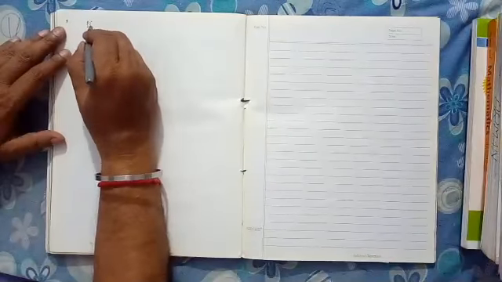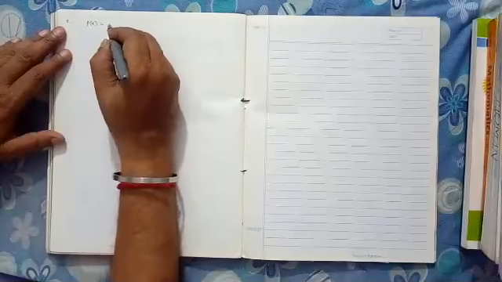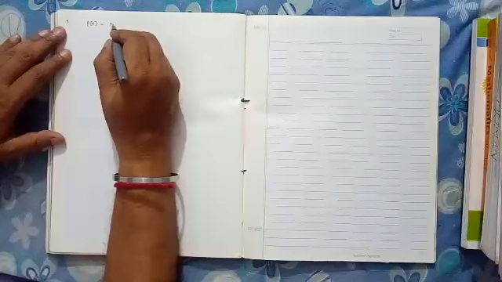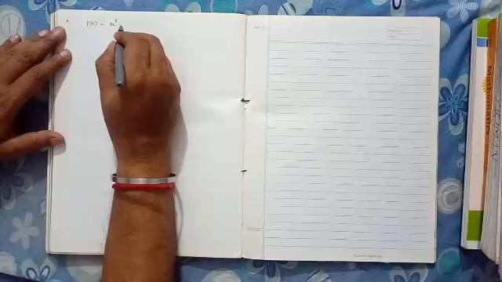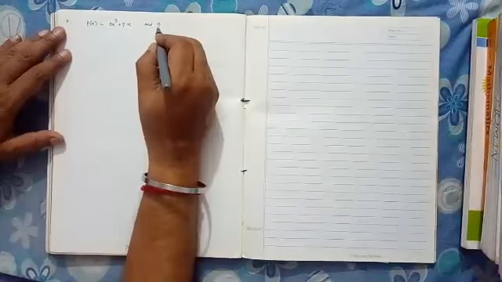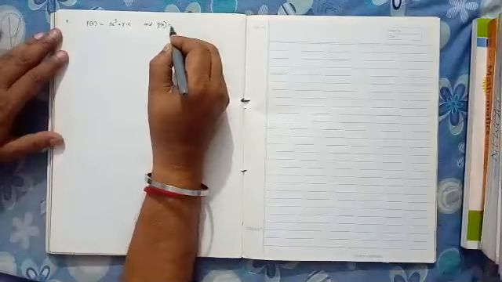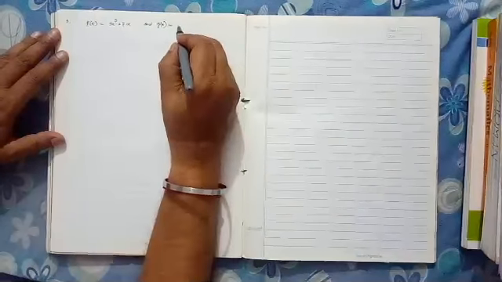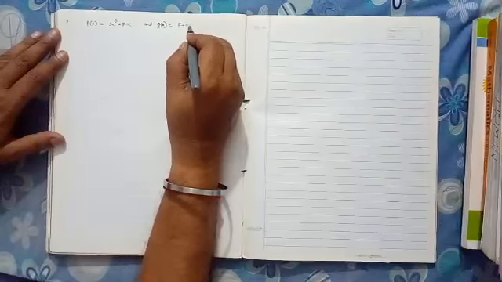Let here p of x be the given polynomial, that is 3x cube plus 7x, and g of x is equal to 7 plus 3x.